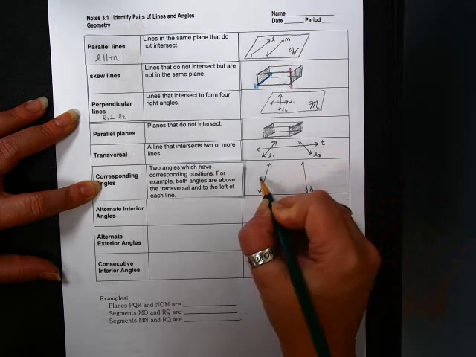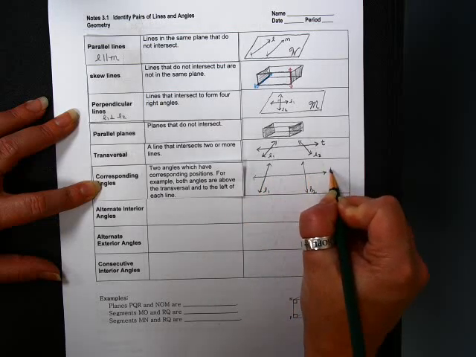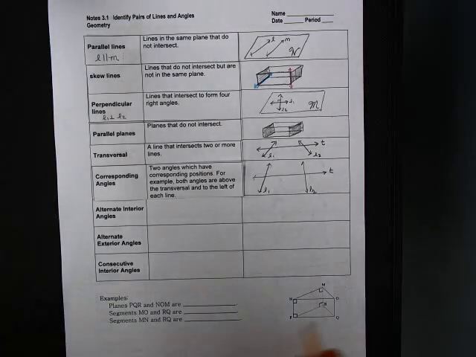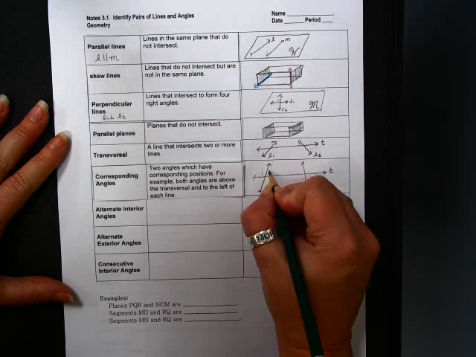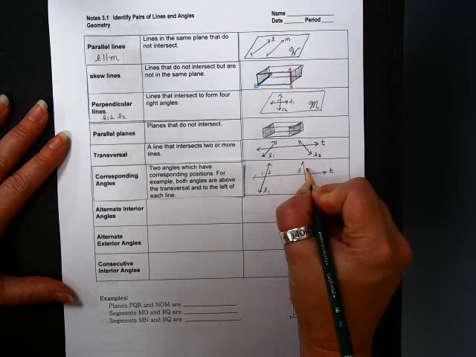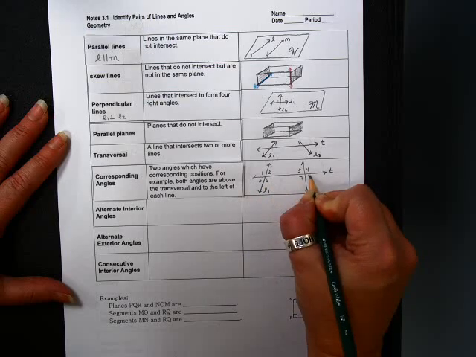So we have two lines that are cut by a transversal. I'm going to go ahead and name these angles 1, 2, 3, 4, 5, 6, 7, 8.